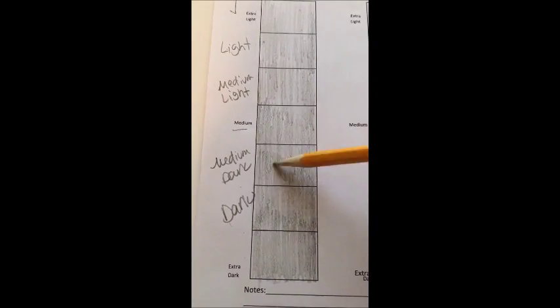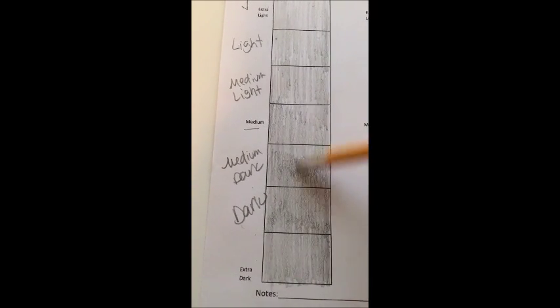I do want to try to fade out these areas. You could see these lines right here. I really need to pay attention there and try to make everything even. So I'm going to go back over just a little bit. I'm creating a layer up until the light section where the light meets the extra light.